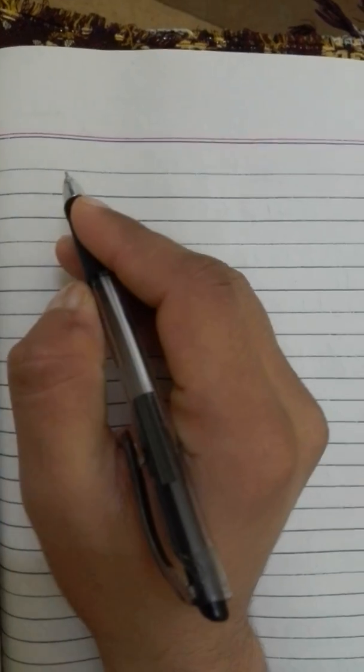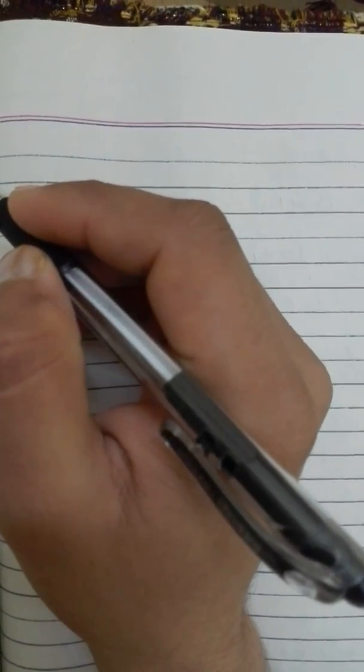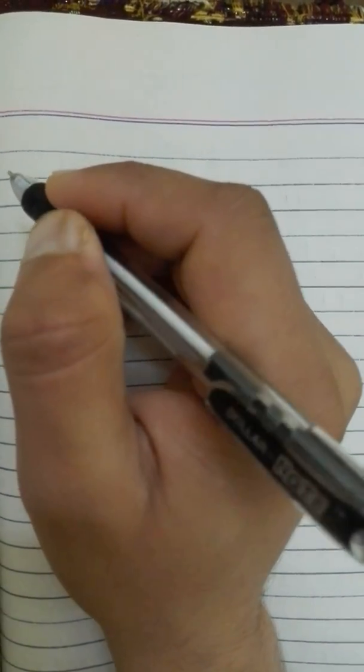In today's lecture I will show you how to find the adjoint of a 3x3 matrix. So without wasting any time, let's come to our point and find the adjoint of a 3x3 matrix. I take a 3x3 matrix for which I will do the analysis.